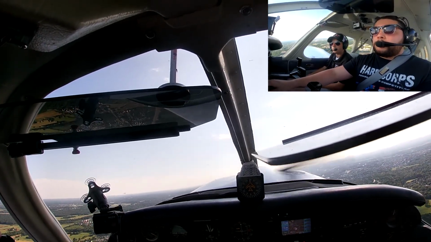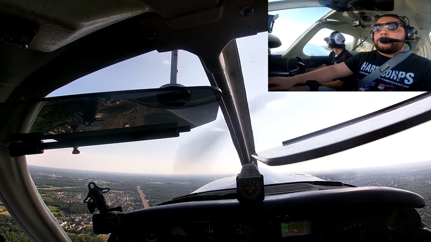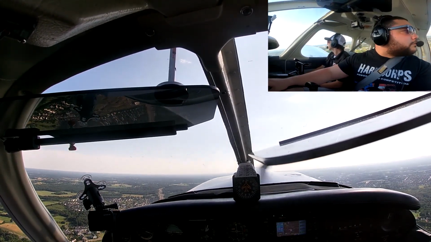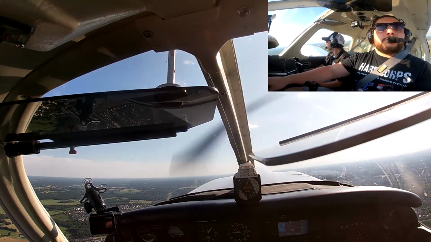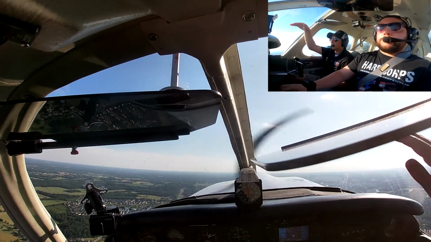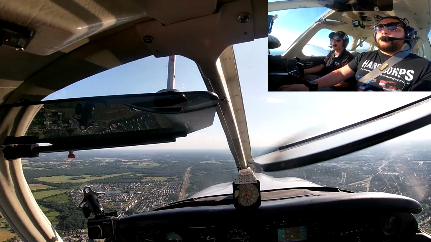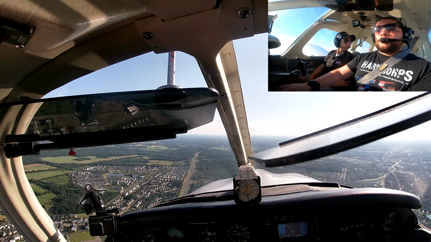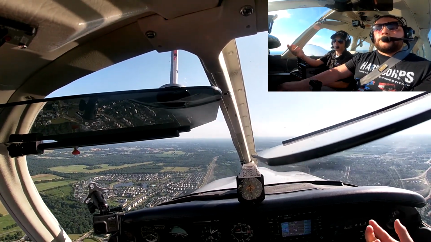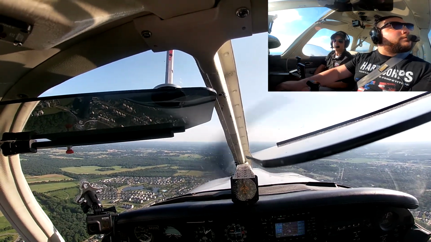Put some right rudder in. Keep that right rudder in there. Lower the nose first. If not, you'll stall, right? And it also allows you to accelerate the airplane, and you're underpowered.